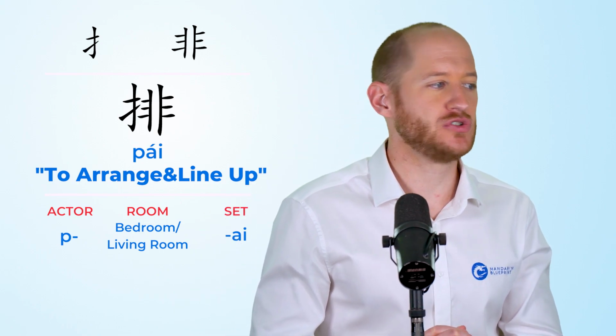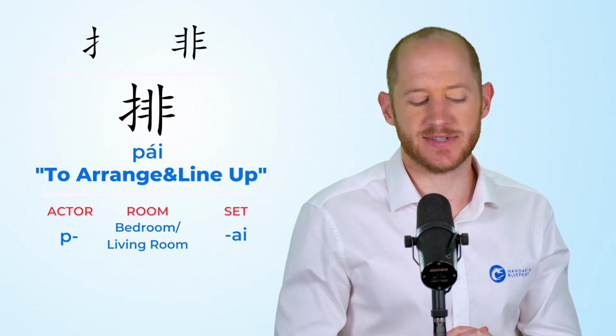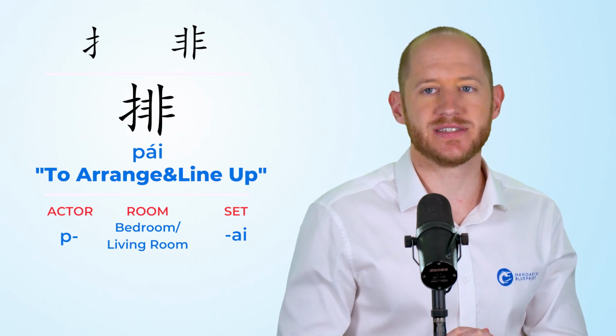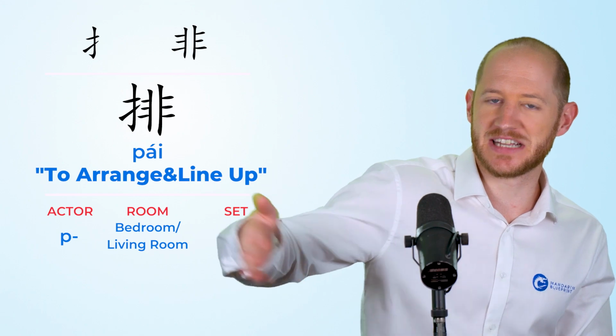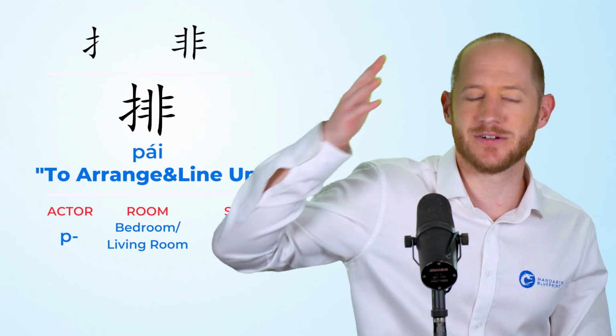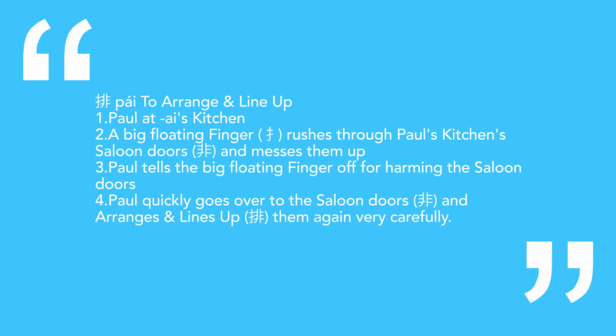So pi means to arrange and line up, and pi lie is columns. If you can imagine that you have an Excel spreadsheet, A, B, C, D, are columns there, or it could be columns in a classroom or something. Paul is in the AI's kitchen. A big floating finger rushes through Paul's kitchen's saloon doors, and messes them up.